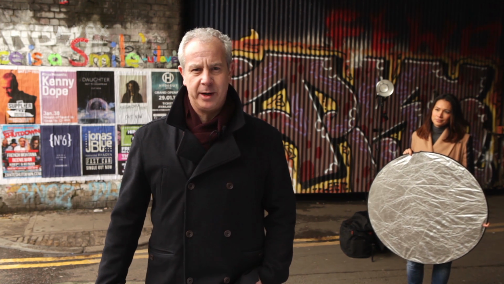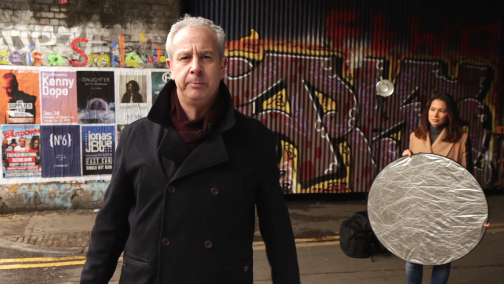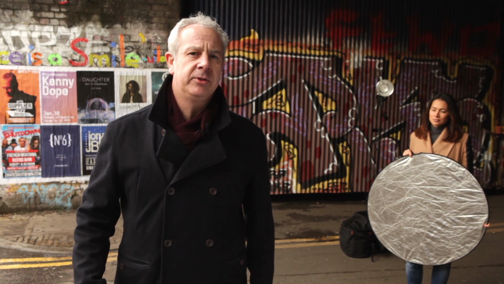The great thing about shooting outside, of course, is that the light is free and fabulous. It doesn't matter if it's a sunny day or a rainy day, it's always somewhere you can find really nice light. Also, you've got a range of different backgrounds. Even where we're standing now, we've got a great background that way, but we turn around that way, we've got a completely different background. So you can create a range of different shots.